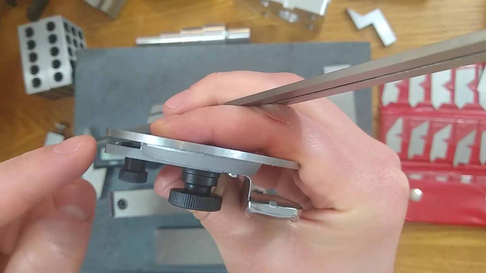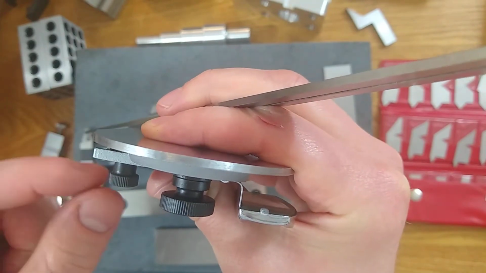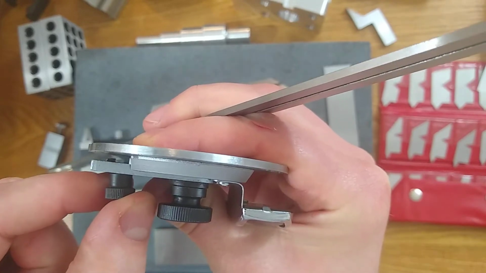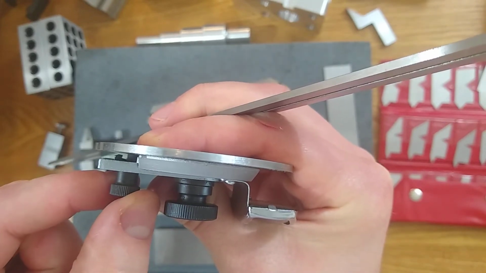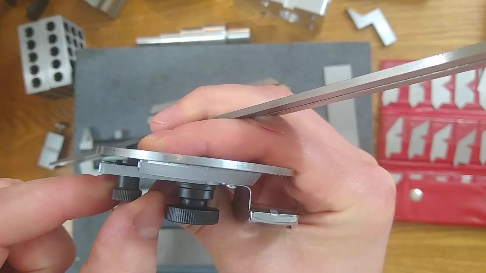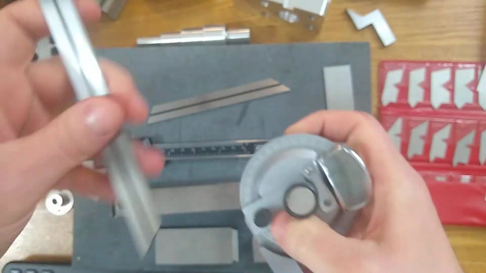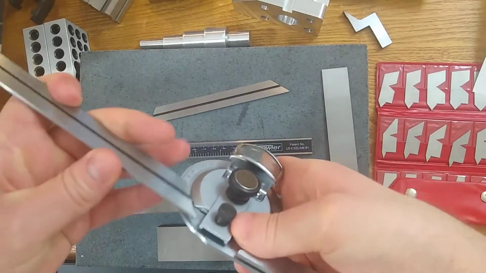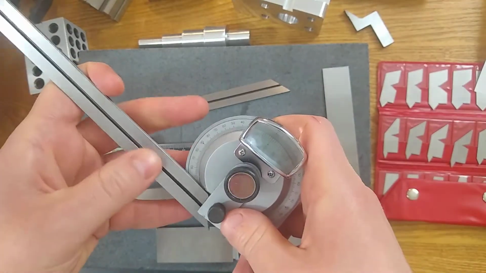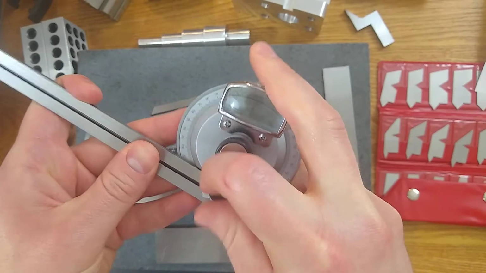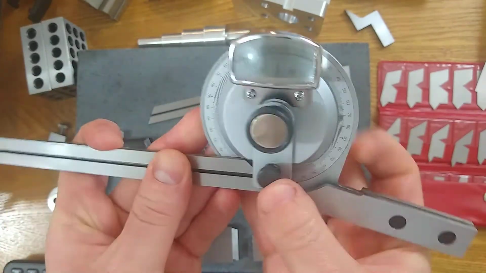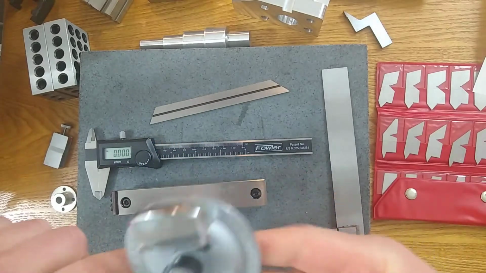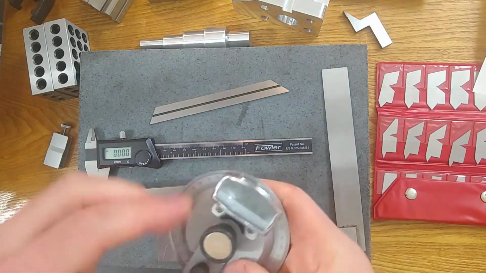You can see right in here, there's an alignment tab. There we go. You can kind of see that now. As I rotate this knob, I can get this blade in. So it's not always easy, especially with this particular protractor. Let me struggle with this for a second.